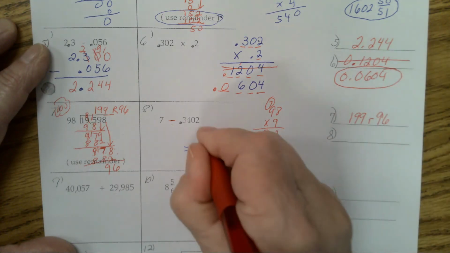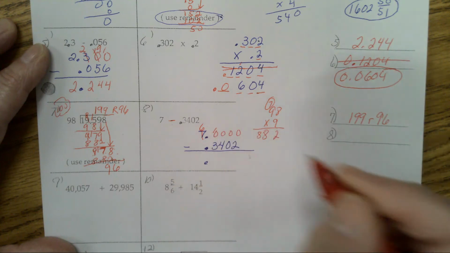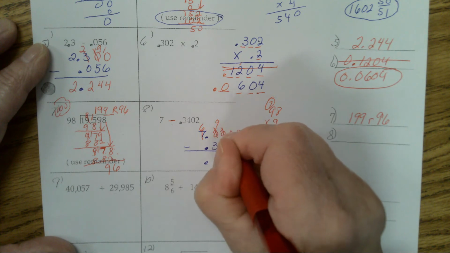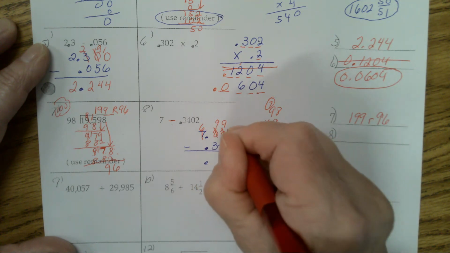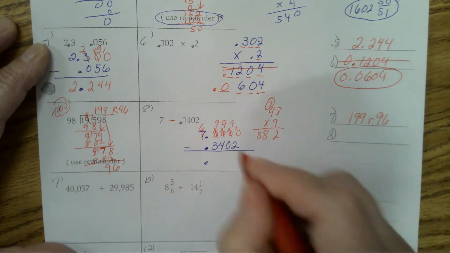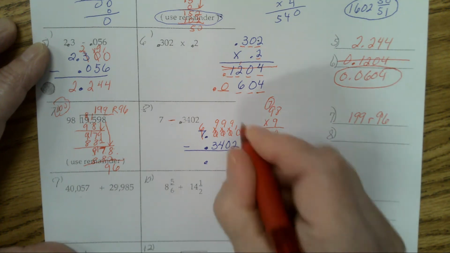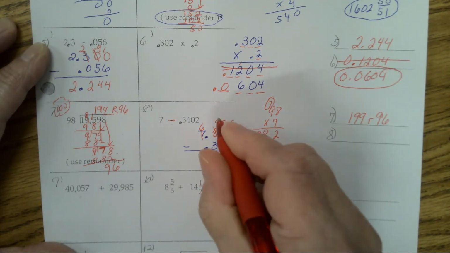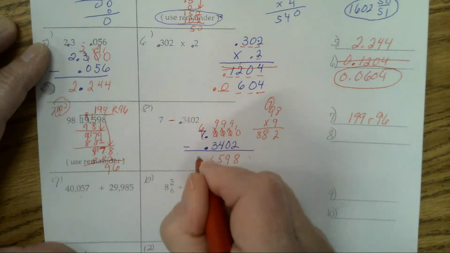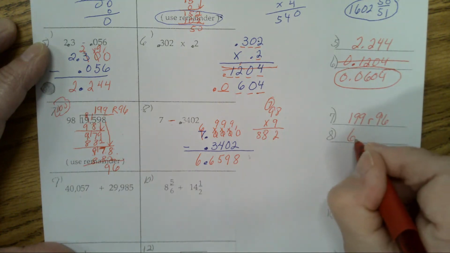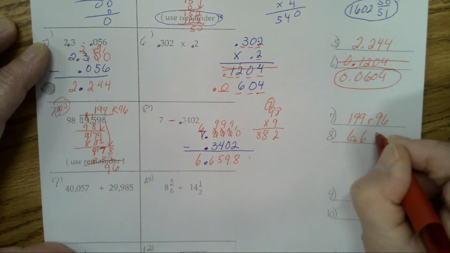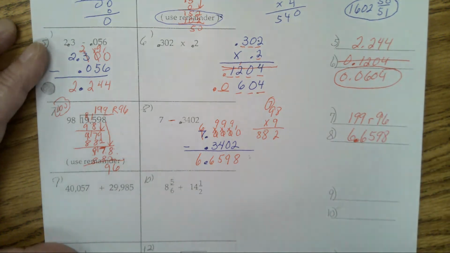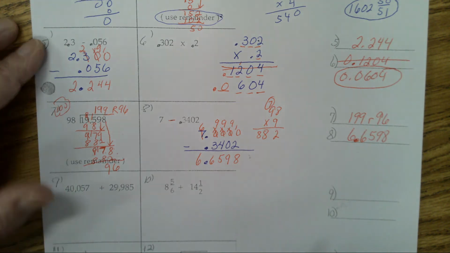Now I can borrow from the 7, it turns into a 6, that turns into a 10. Borrow from the 10, it turns into a 9, that turns into a 10. Borrow from it, it turns into a 10. Borrow from it, it turns into a 10. 10 minus 2 is 8. 9 minus 0 is 9. 9 minus 4 is 5. 9 minus 3 is 6. And bring the 6 down. 6 and 6,598 10,000s. Any questions? Everyone doing okay?